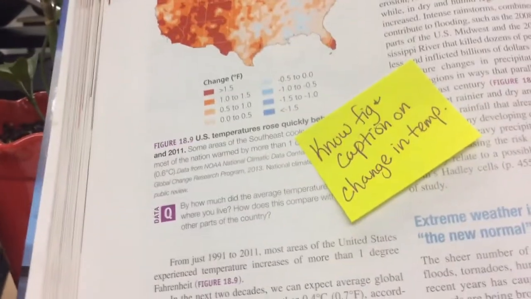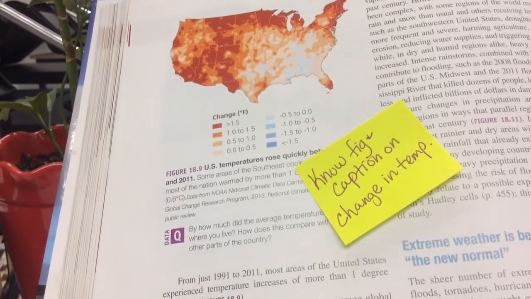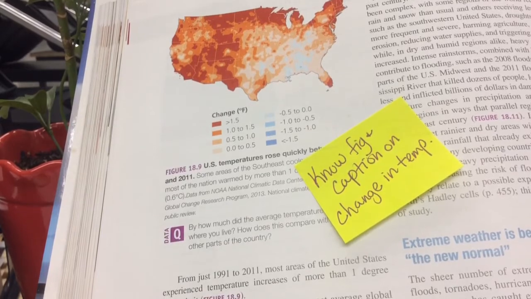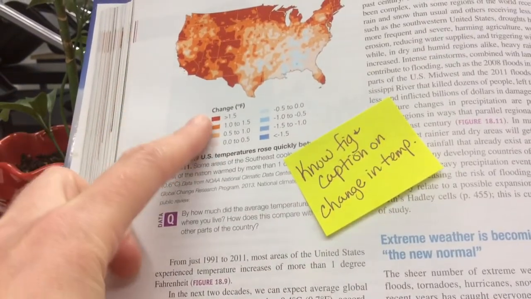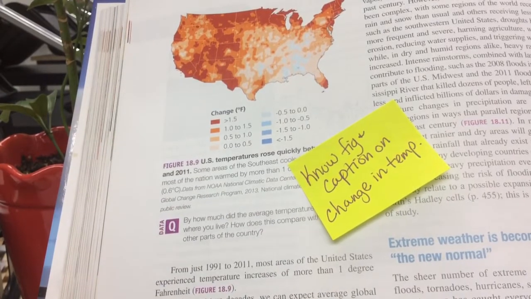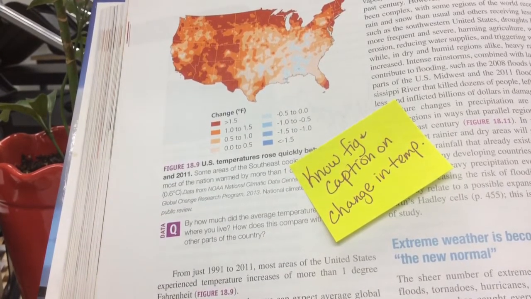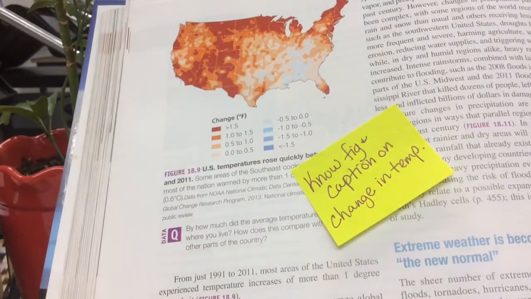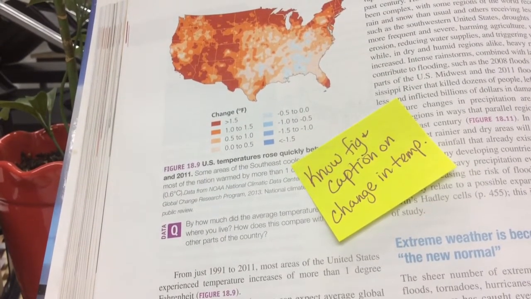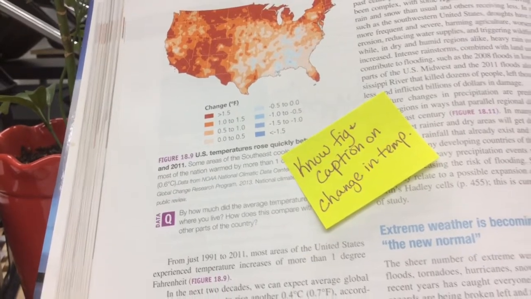All right, so turn the page. So know this figure and caption on change in temperature. So we've risen more degrees here on average. In California, we have risen 1.5 degrees Fahrenheit for our average temperatures. Some places have gotten cooler, but most of it has warmed.